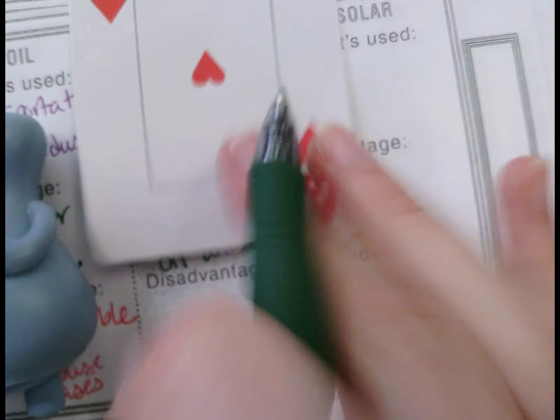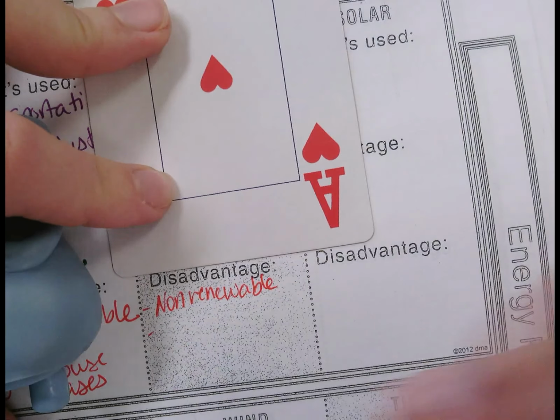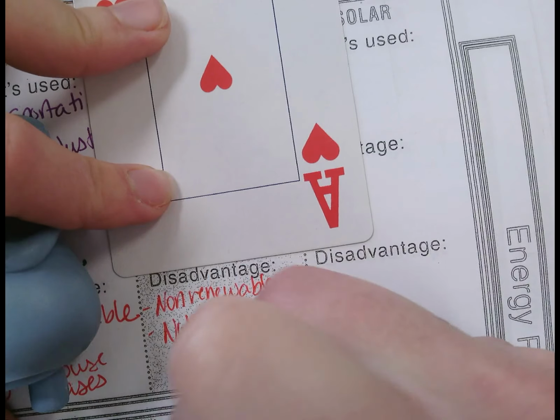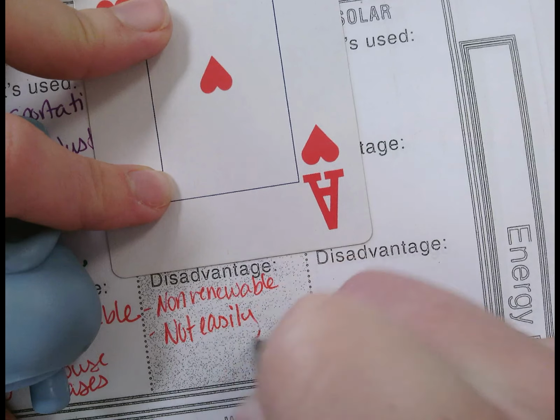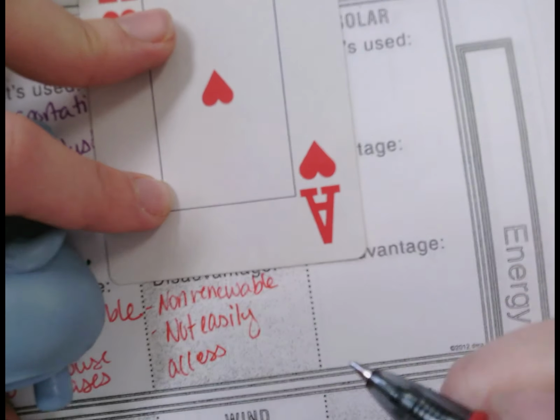Big disadvantage, it is also non-renewable, and it is not easily accessible. There's a huge problem with finding natural gas. You have to find pockets of it, essentially. There's this thing called fracking, which maybe you've heard of, like no fracking or whatever.